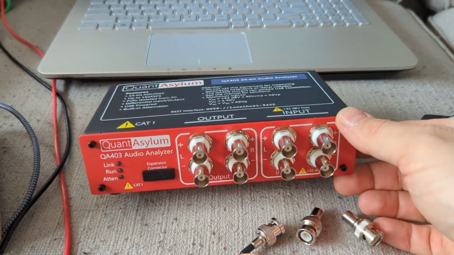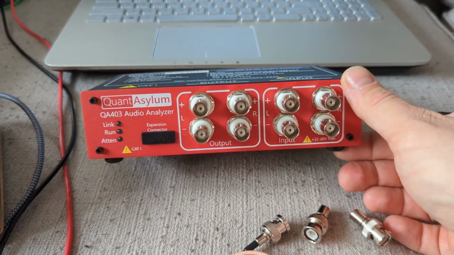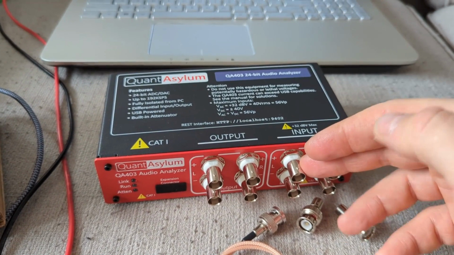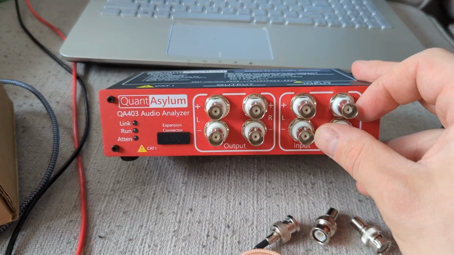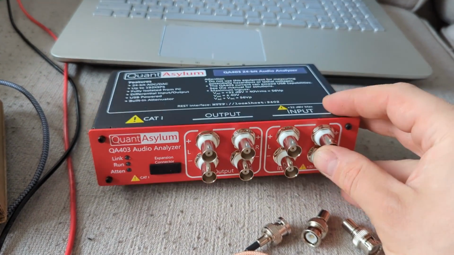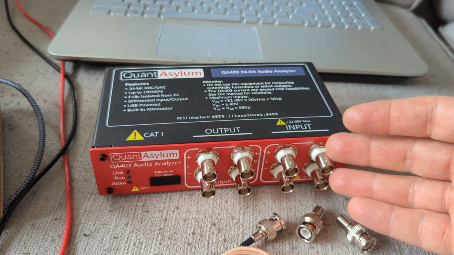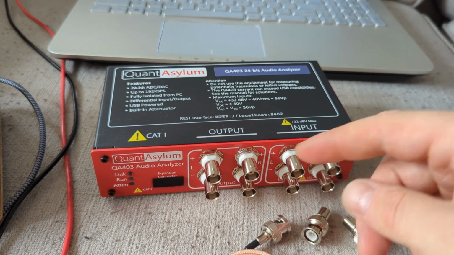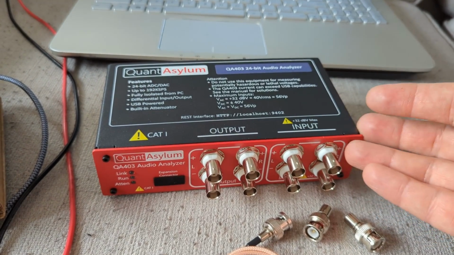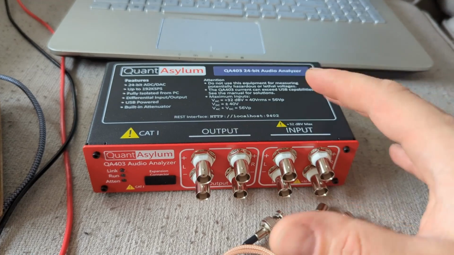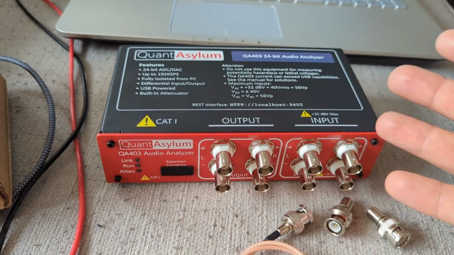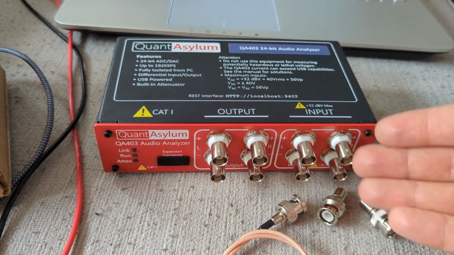The outputs and inputs use a BNC connector, not RCAs, not XLR, BNC, which is proper lab-grade stuff. I'm not used to BNC connectors because the only thing that I have with BNC is the scope, so I had to buy some adapters. Now, the question is why it doesn't have RCAs or something more user-friendly. My guess is probably because these BNC connectors are very cheap and they're good. If you want to make an item within a certain budget, you have to not spend in areas where there's no reason to spend, because these BNC connectors are perfectly fine.